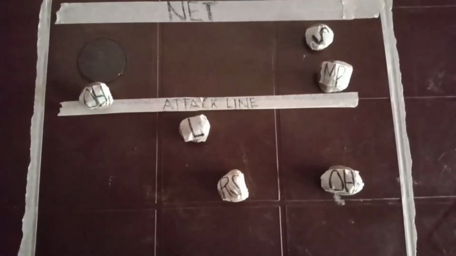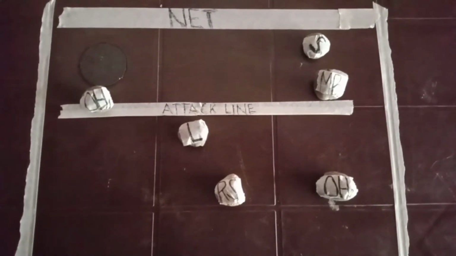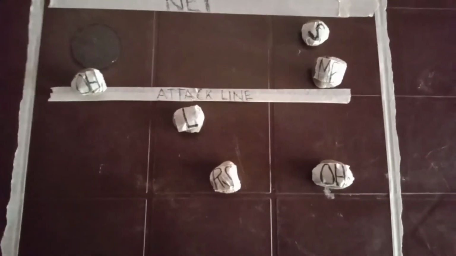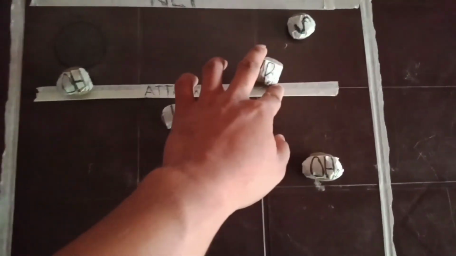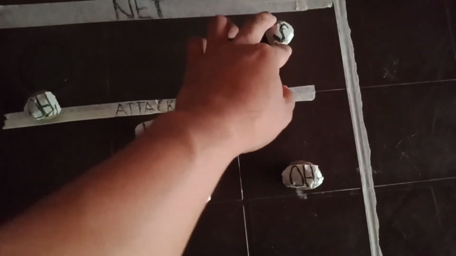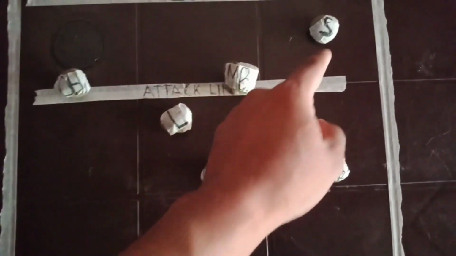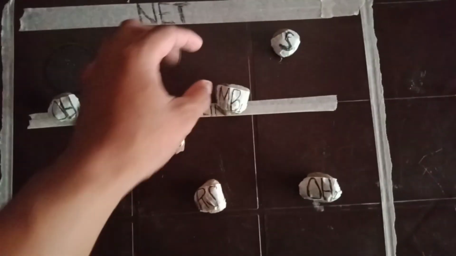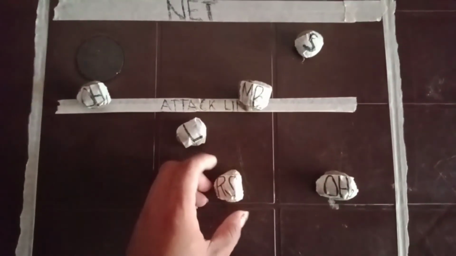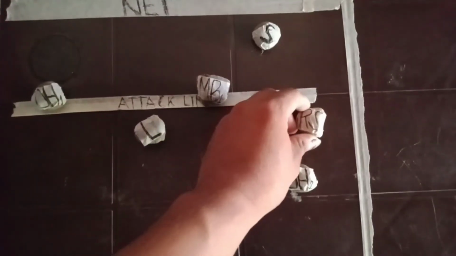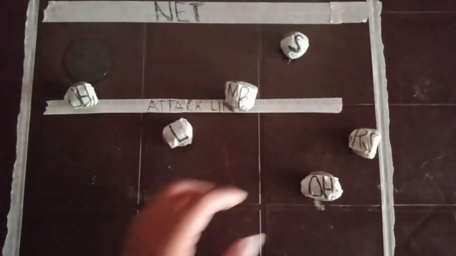In receiving the ball, for example, we are receiving the ball right now. The middle blocker will move in this position, and then the setter will go in this place. And then the libero will pass it to the setter. And then the setter will move in here, and the right side hitter will move in this position without breaking the rule of rotation.